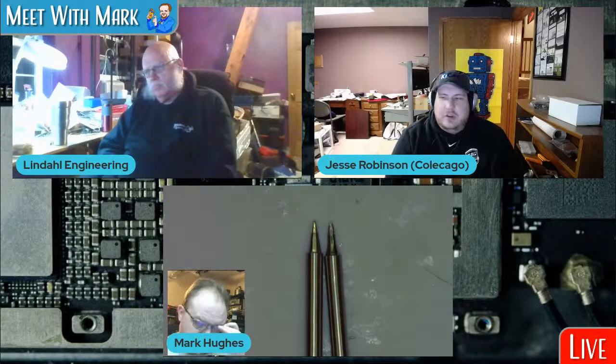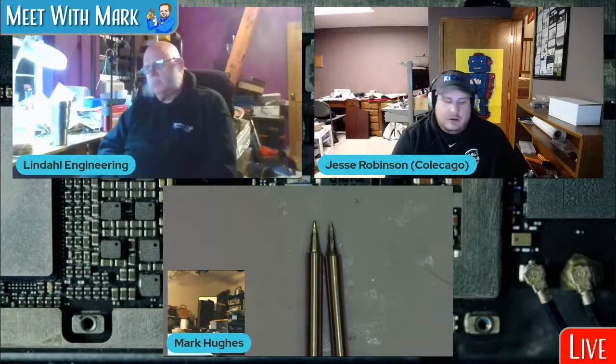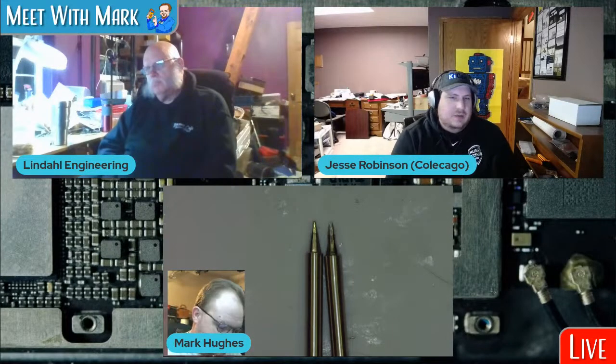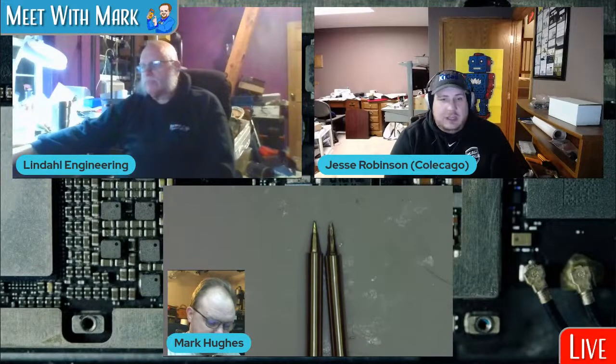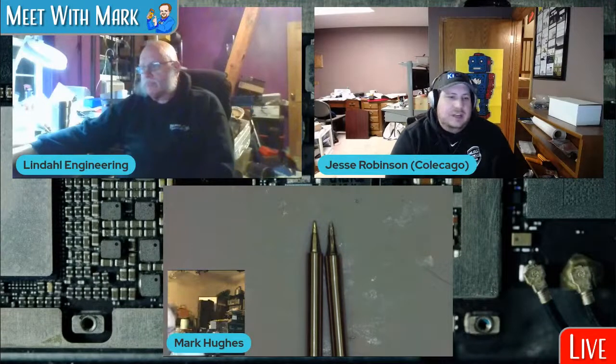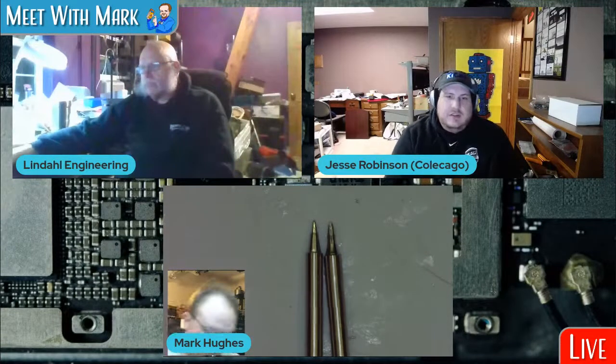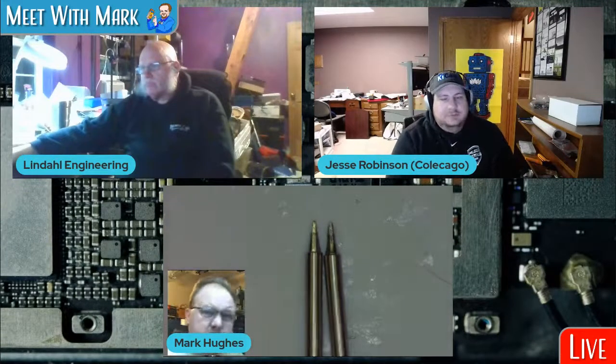But still, go ahead. I was going to say one thing to note, people probably that aren't familiar are going to want to go as small as possible, but that's not what you really want to do anyway. The smaller the tip, the harder it is for it to transfer heat. You got to turn the iron up. If you're on a ground plane, you're not going to heat that pin up, and it's a nightmare. So it's a balancing act. You don't need the tiniest tip to solder small stuff. Yeah, I don't use the tiniest tip ever.